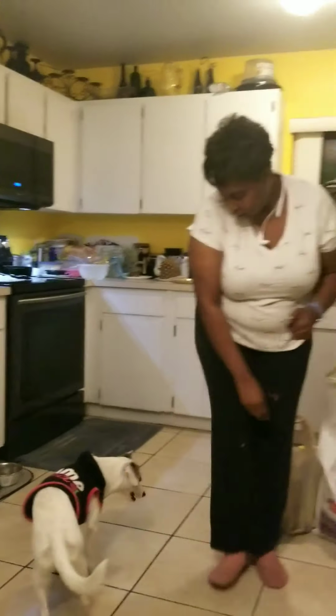Adding a cue means that I'm adding a specific word to the desired behavior. I would have the clicker in one hand and treats in the other. When I hold my two fingers out and her nose touches mine, I would say touch, and she would touch my fingers with her nose, and I would click and give her a treat. I will demonstrate this now. Touch. Good girl. Touch. Touch.